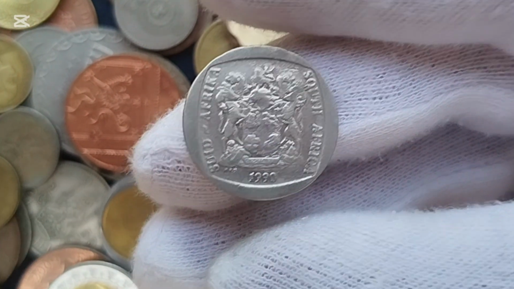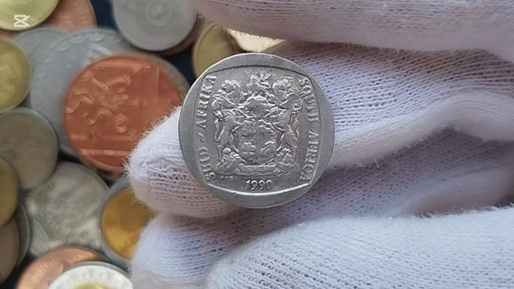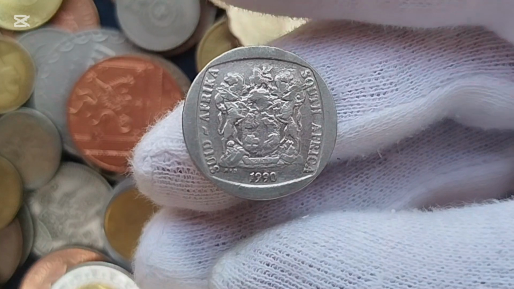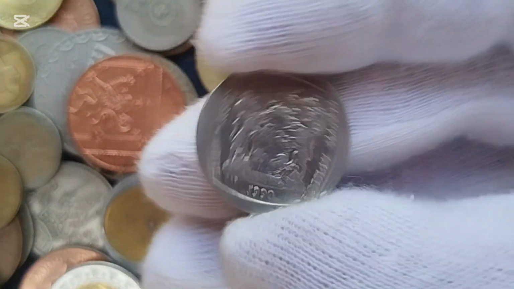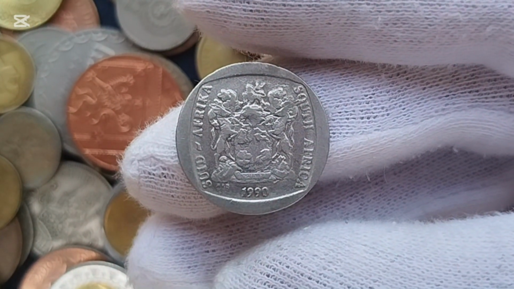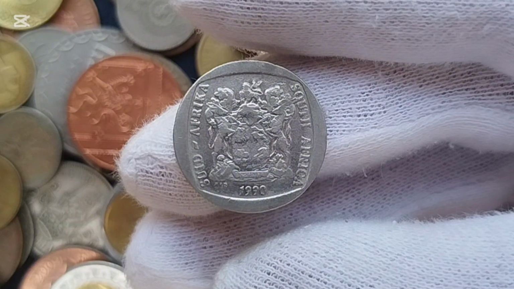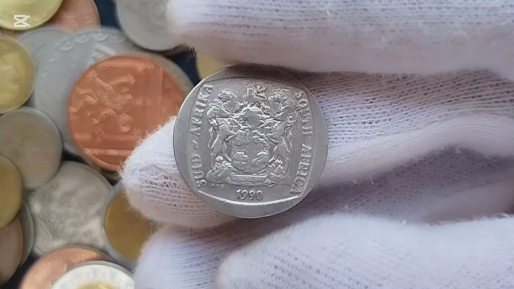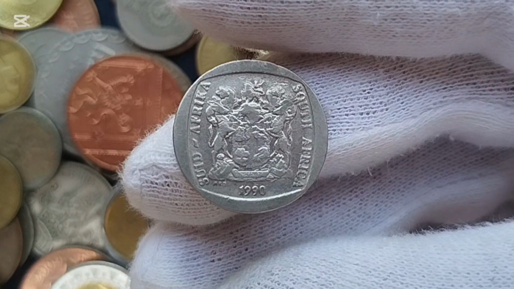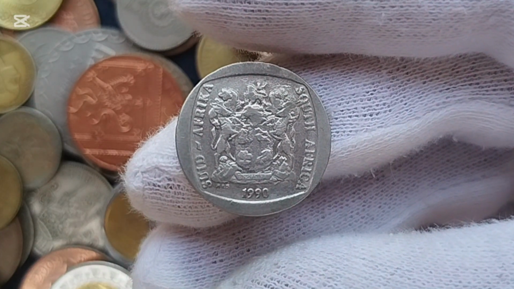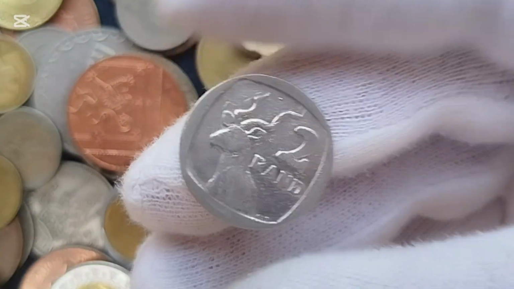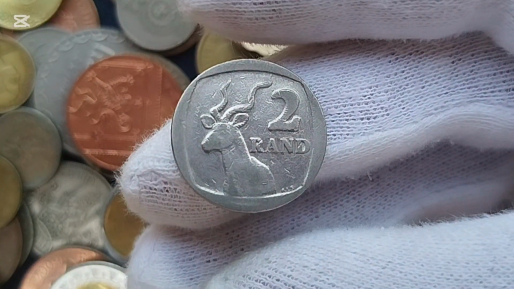Encircling the design are native symbols and regal flourishes. This coat of arms was designed to communicate both diversity and authority. On the coin, it's framed perfectly to stand out with depth and clarity. It reminds users of the government and its historical legacy. For collectors, this emblem helps date and define the era. It's more than art. It's national identity in metal form.